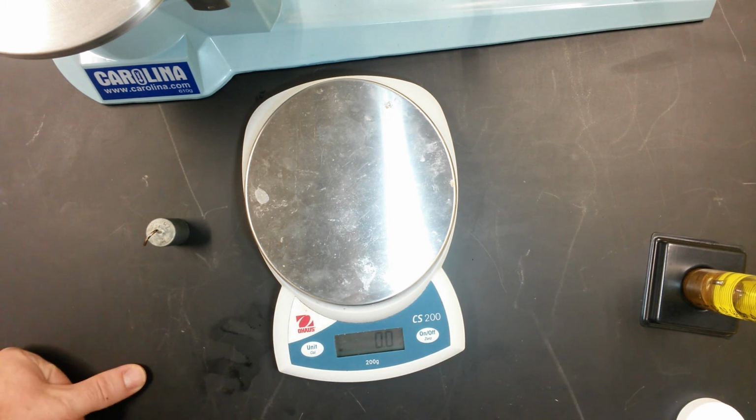All right, once you have made your measurements, make sure you record them on your data table, and we'll get a better understanding of the difference between mass and volume.